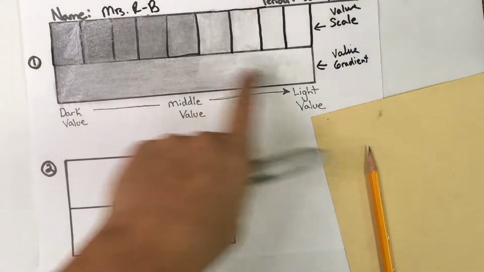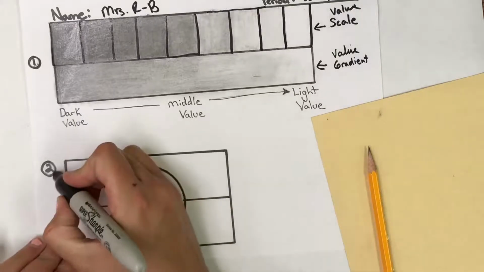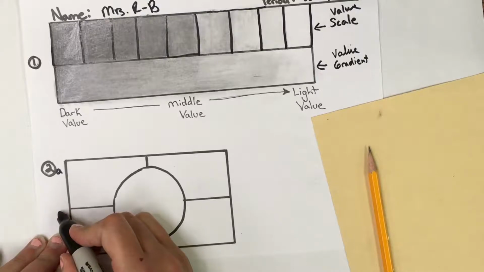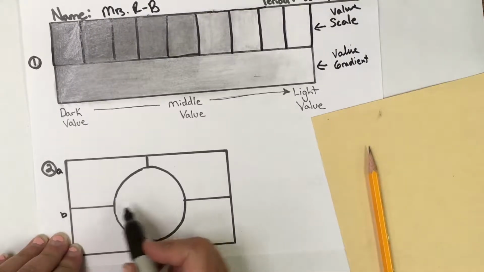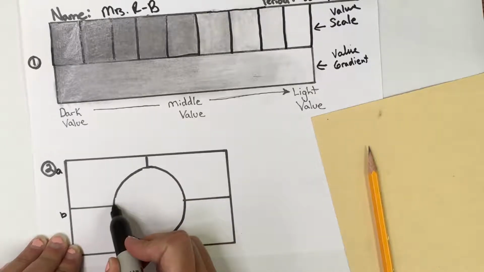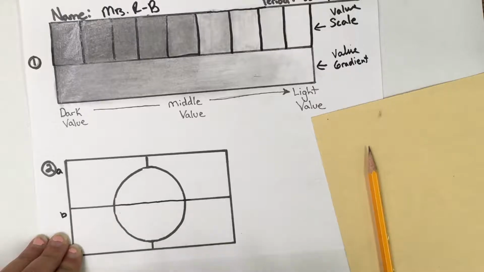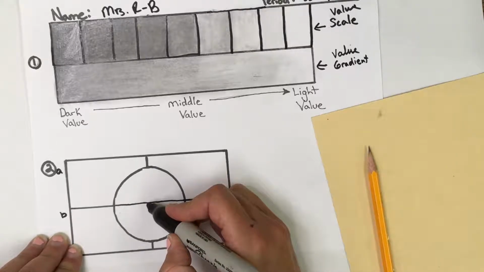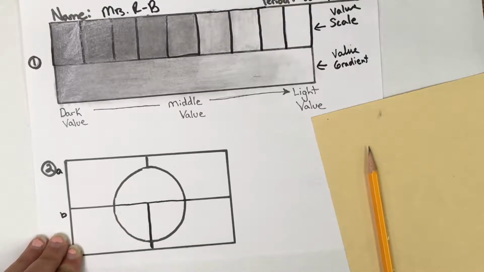How are we now going to take this gorgeous shading and actually shade our project? Enter part 2. We're going to break this into 2A and 2B. We're going to do a little line drawing on here. For 2A, we're going to pretend like the objects are sitting on top of those fractured lines. For part B, we're going to pretend like we've drawn those fractured lines through.